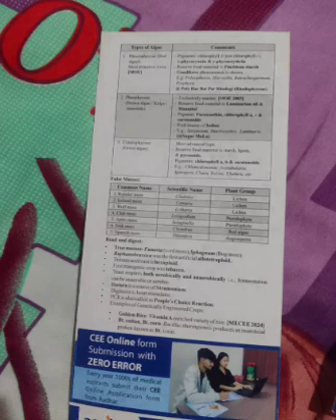Okay. So what are the diseases caused by these viruses? Diseases, mainly according to the system. According to the system, they involve.